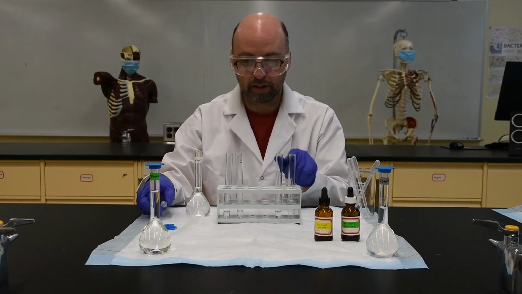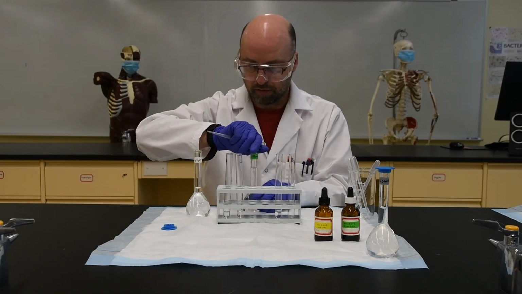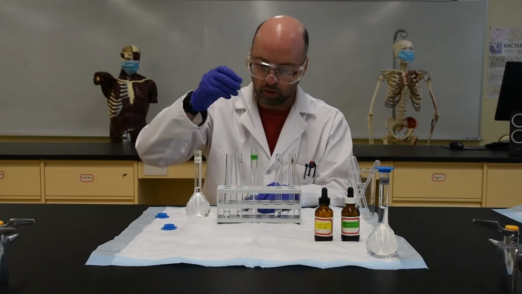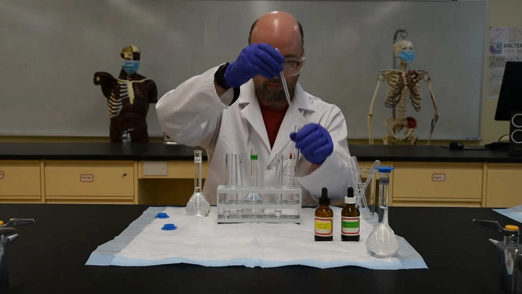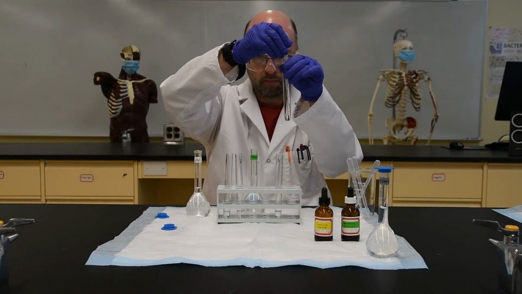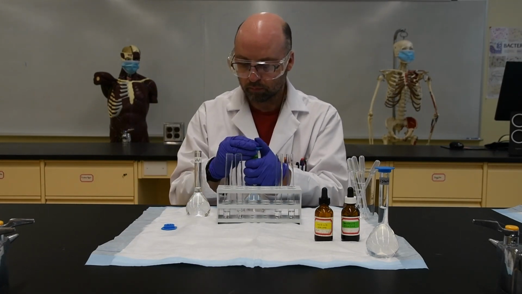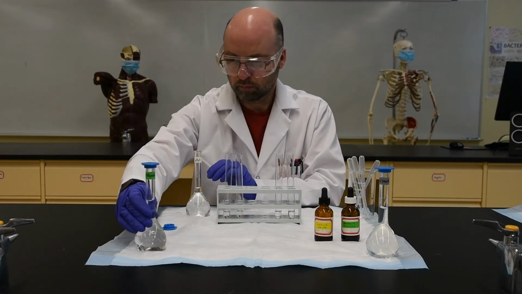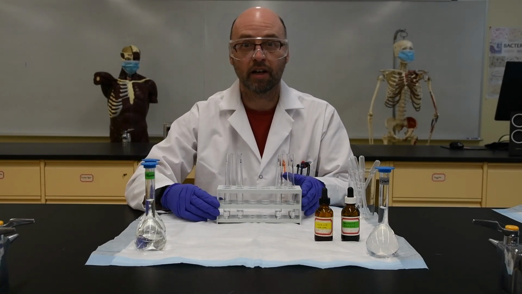And finally, in tube 4, I'm going to put 1 ml of the 15% glucose solution. Okay, so now I'm all set.